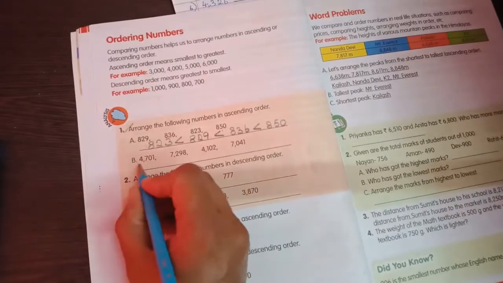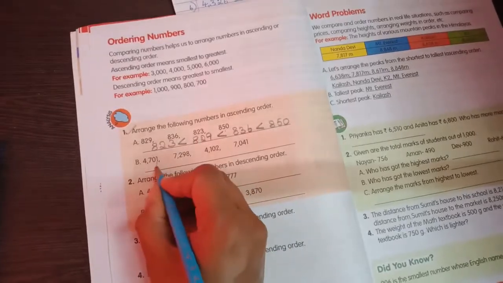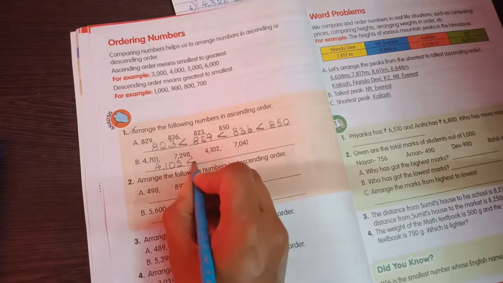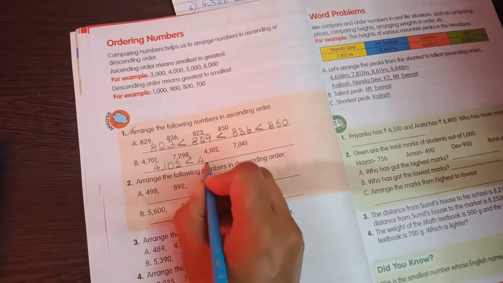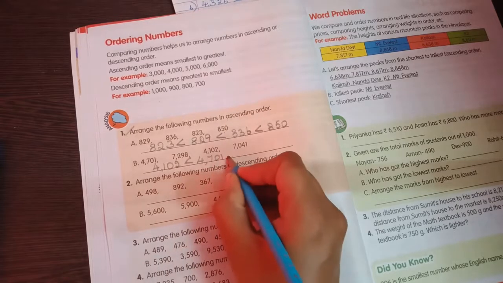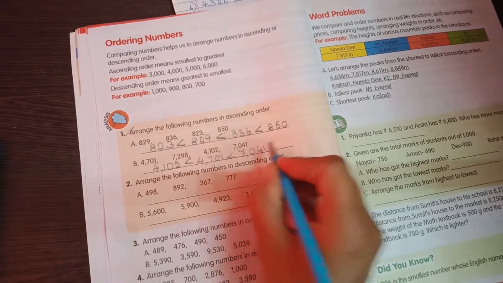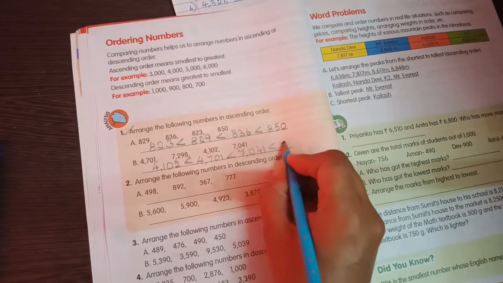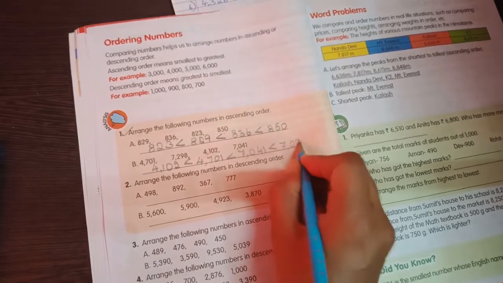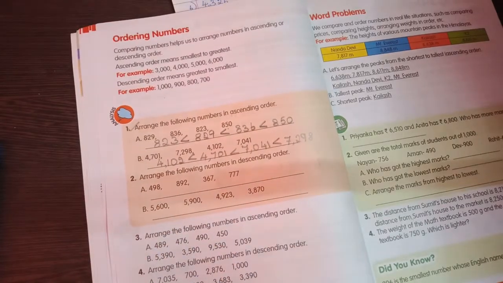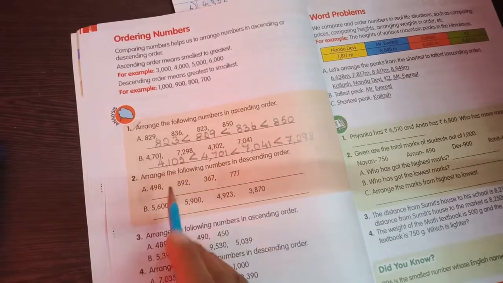Similarly, 4102 is lesser than 4701, is lesser than 7041, is lesser than 7298. So we are comparing the numbers in the place value so that it will be easy for us, right?